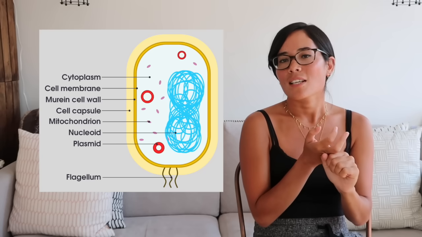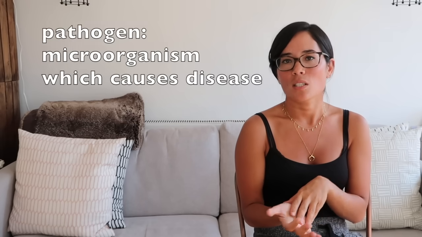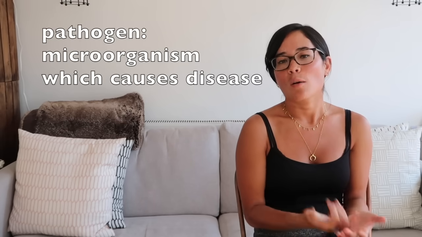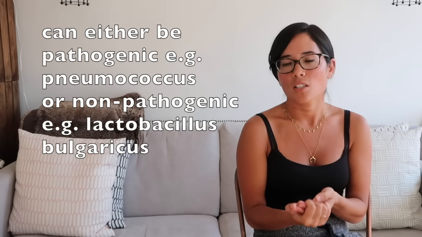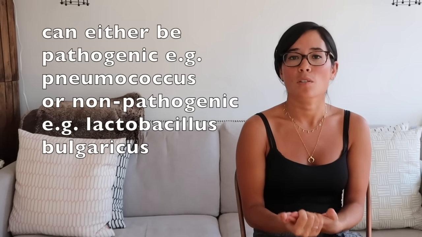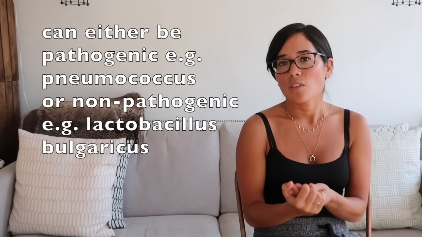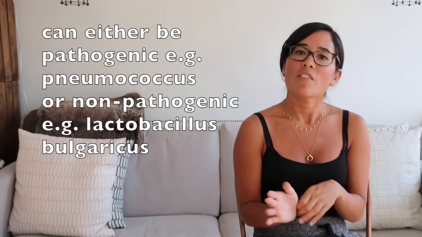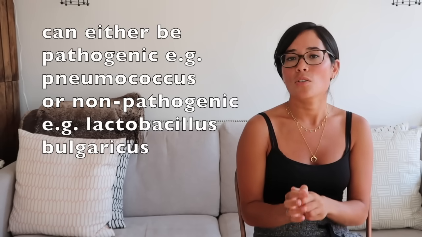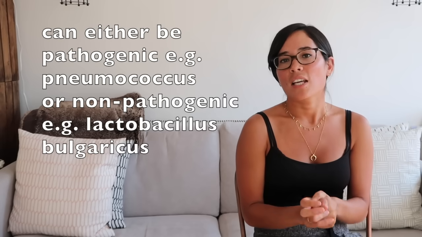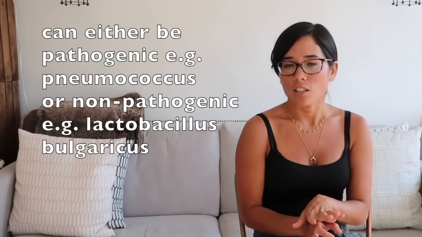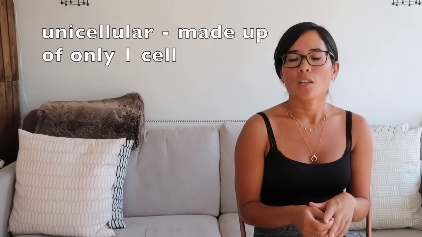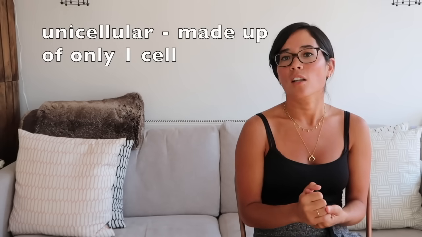In terms of whether they're pathogenic or non-pathogenic, remember that they can be both. So a pathogen is a microorganism that causes disease. It makes sense, therefore, that some bacteria are pathogenic. Such examples include pneumococcus, which is responsible for pneumonia, and tuberculosis, remember that gives people TB where they cough up blood, a very horrible disease. However, some bacteria are very useful, like those used in yogurt making. The example here is Lactobacillus bulgaricus. Remember lastly that bacteria are unicellular, which means that they're made of one cell only.